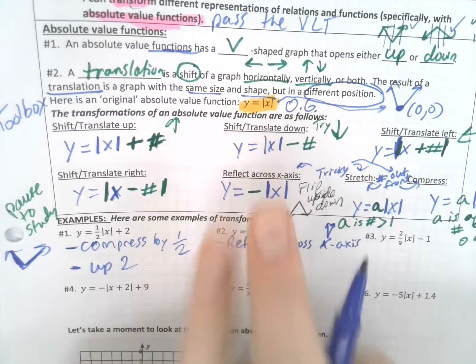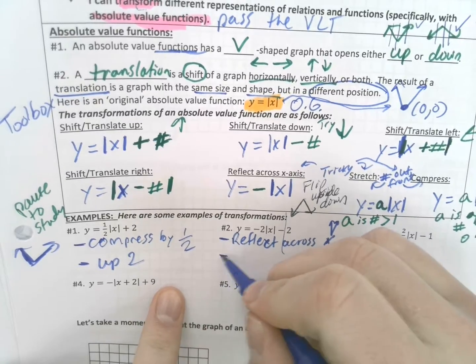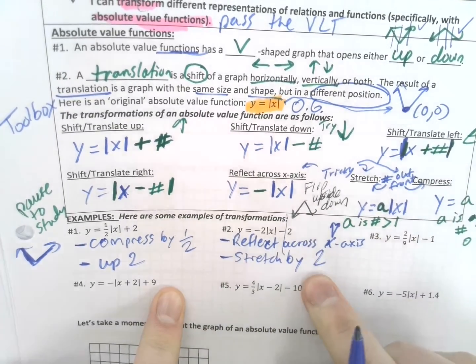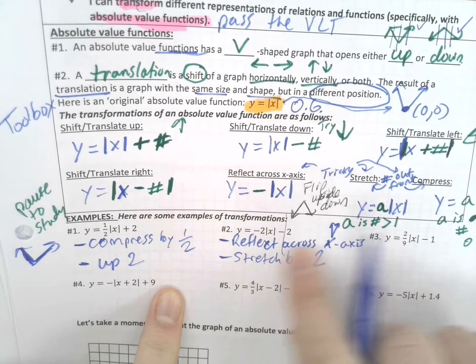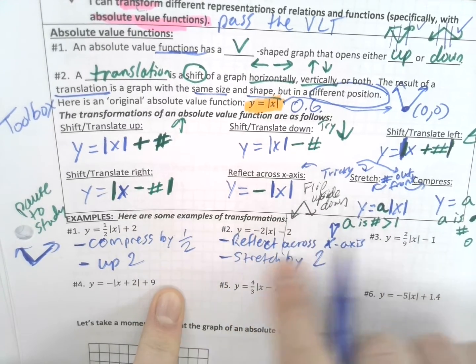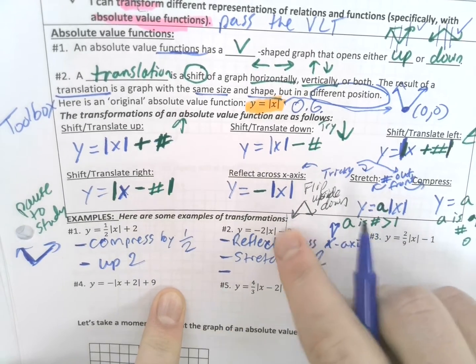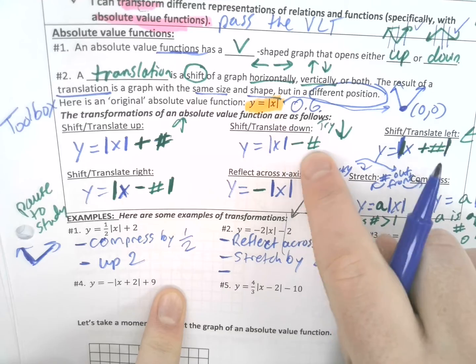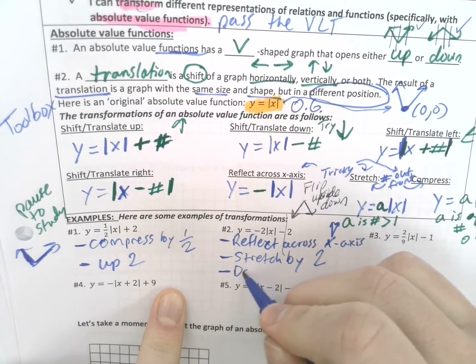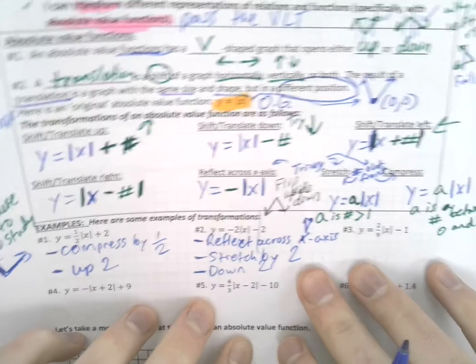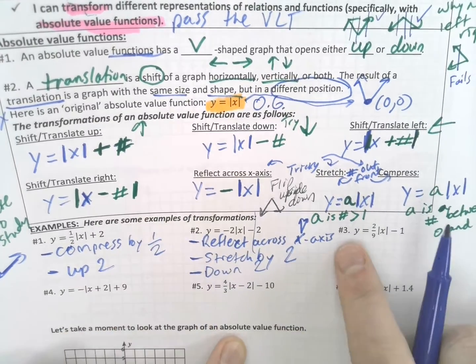You're making that graph kind of thinner. So stretch by 2. Remember, the negative belongs to this, the 2 belongs to this. How about, finally, speaking of 2, minus 2 at the end. Oh, that would be going down 2.